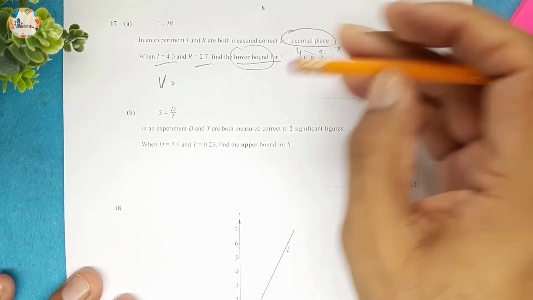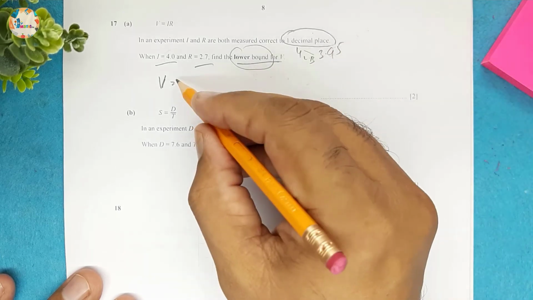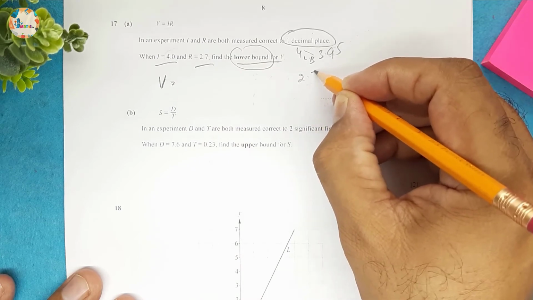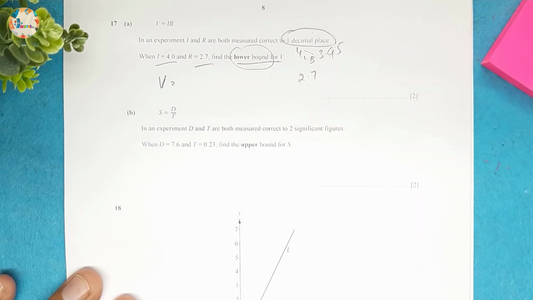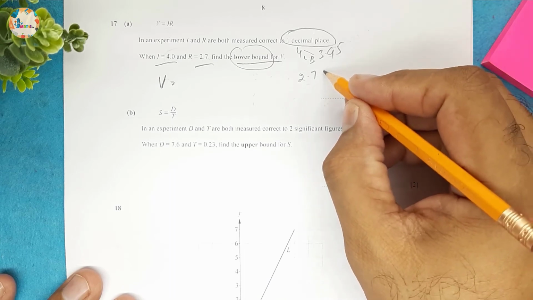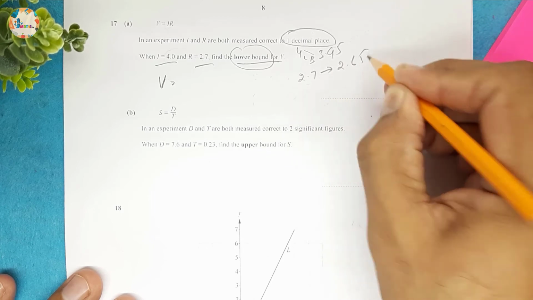So we can write 3.95. This will be the lower bound of this, and 2.7. For 2.7 we can write 2.65. That will be the lower bound, 2.65.